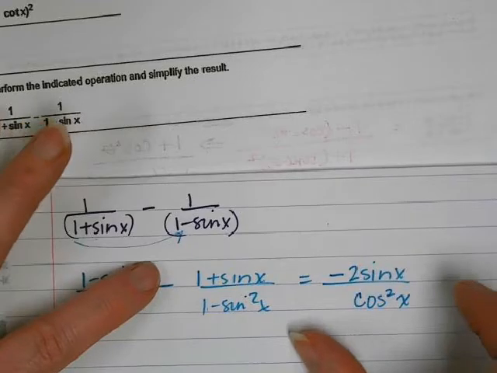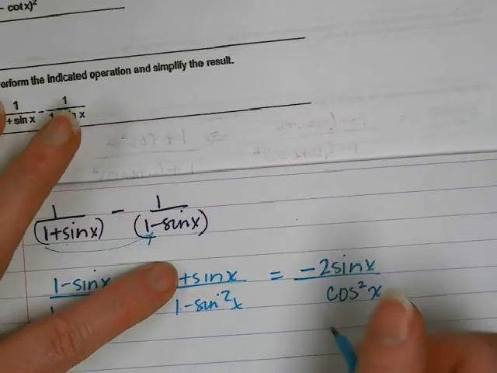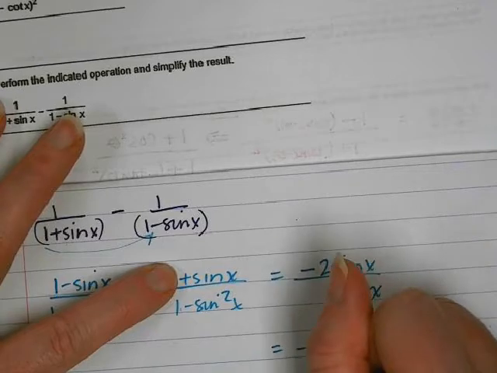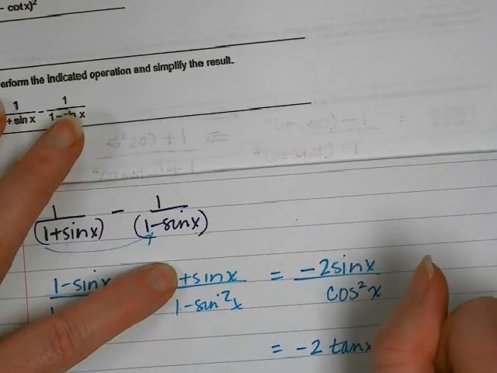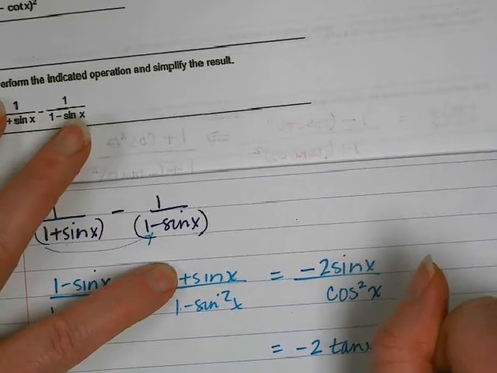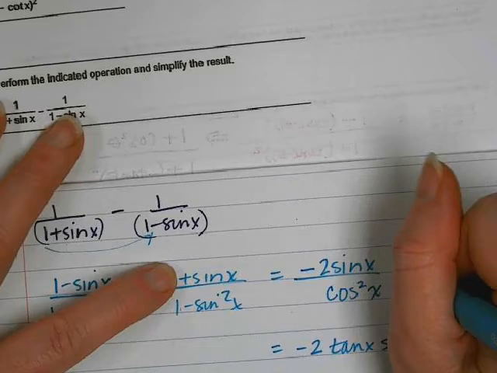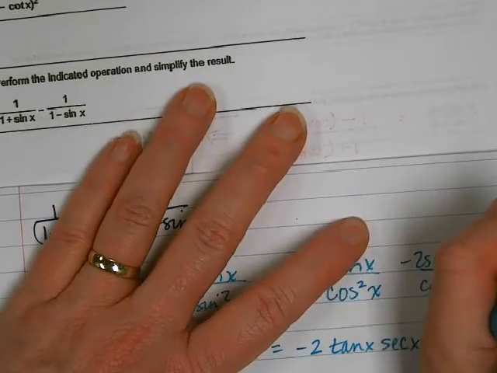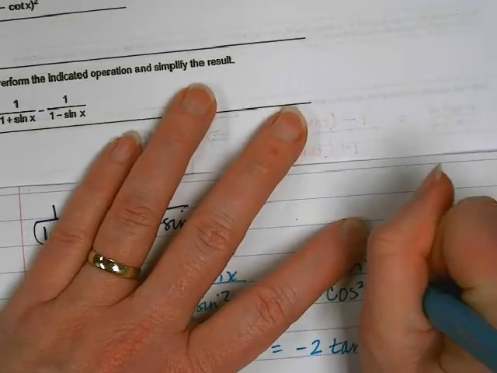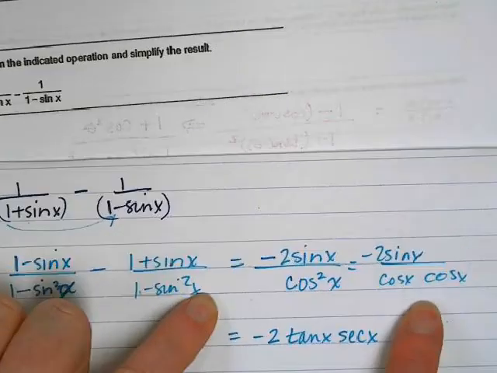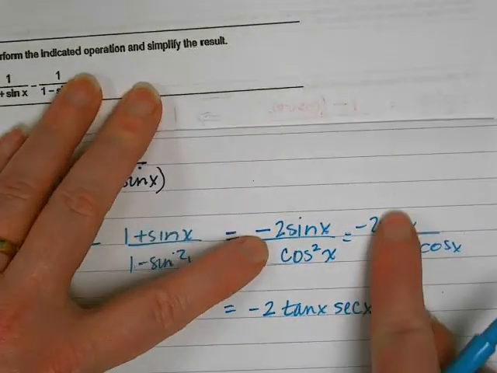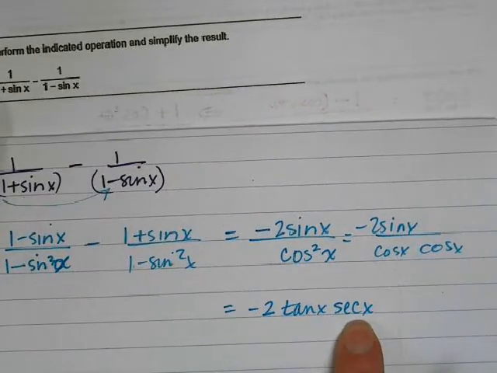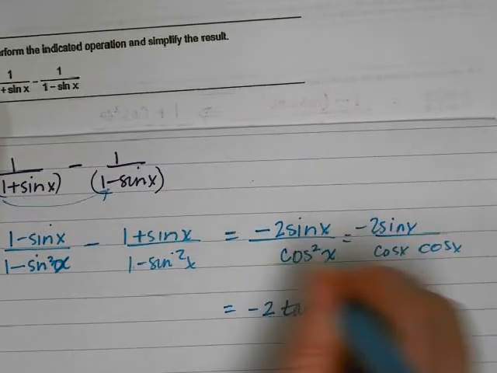Oh, I'm thinking of double angle. Well, it could be, yeah, it kind of looks like a double angle identity, but I could turn this into negative 2 tangent x secant x, because this is negative 2 sine x over cosine x cosine x. So there's two of those, right? And then that first piece is 2 tangent, and the second piece is secant. So your final answer is this.